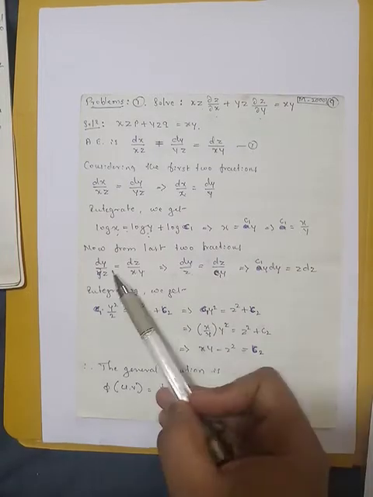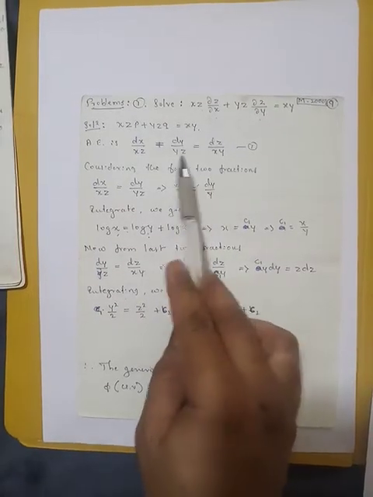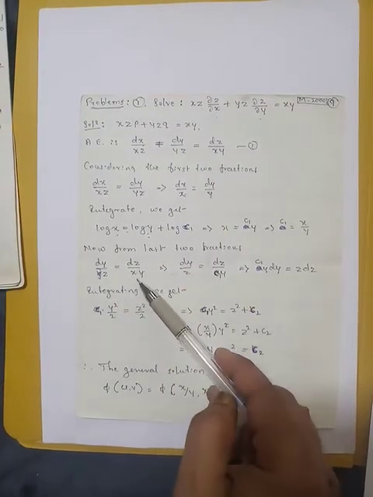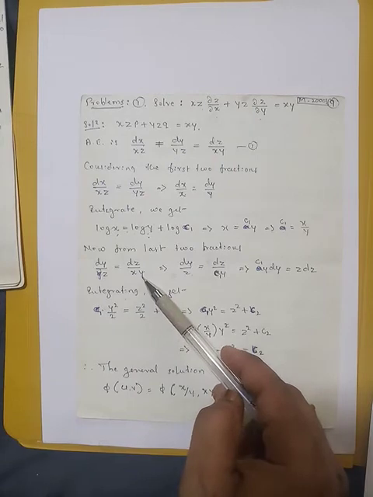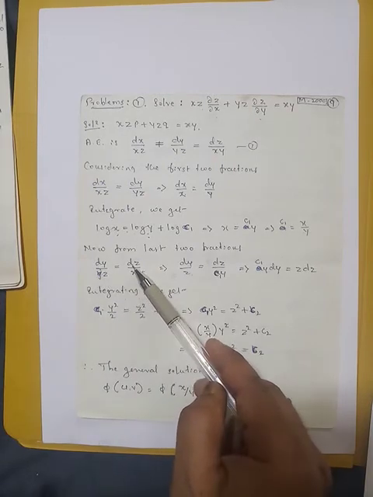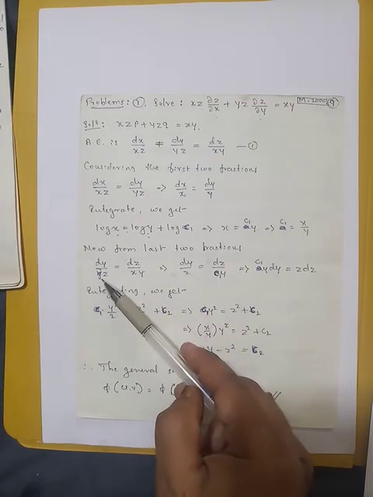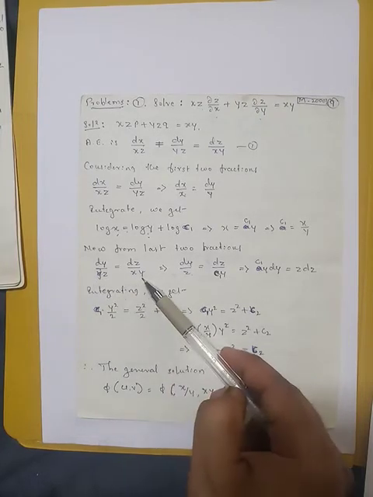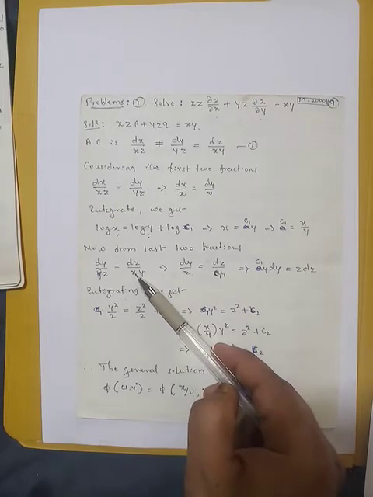Similarly, we take the last two fractions. Here is the condition: we have dy and dz, and as it is said, we must have only y and z. But in this case y is cancelling, and we are getting it in terms of x, but this should not be there.